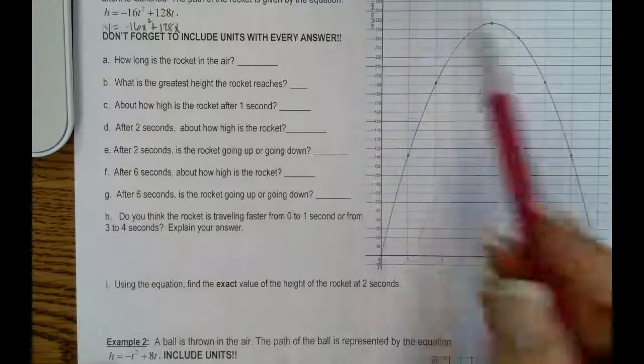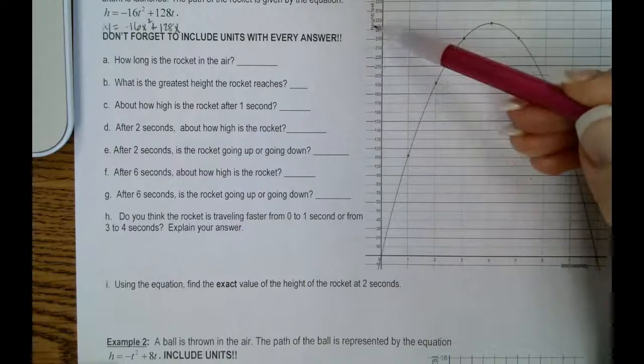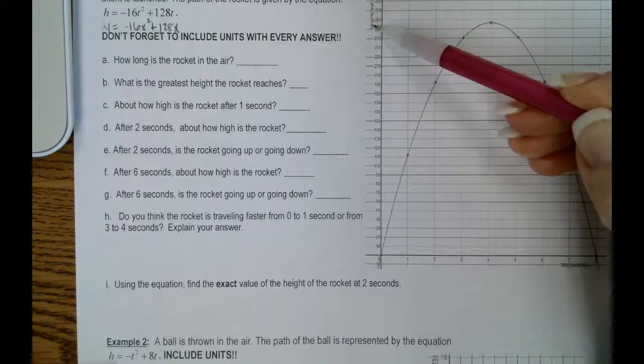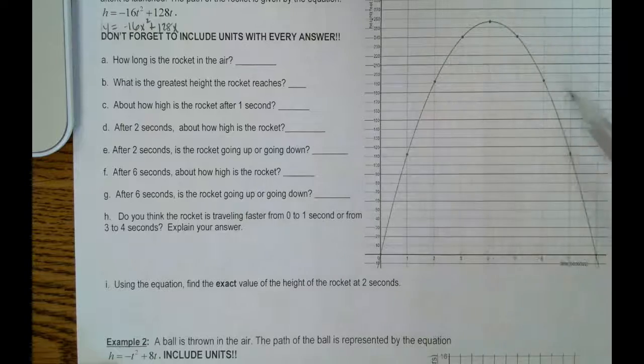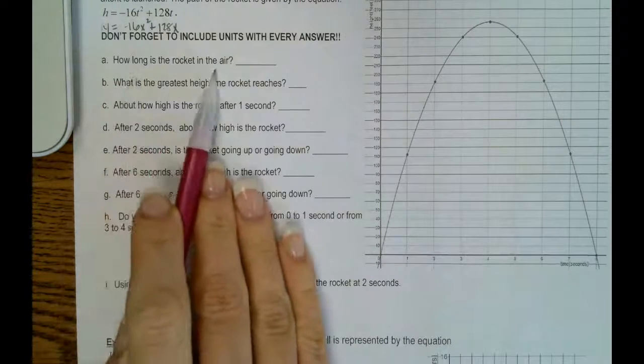Okay. So here it says the graph shows the height h. Okay, so here's our height. You can see it labeled here. In feet of a rocket after t seconds. Okay, so time's down here in seconds. After it's launched. The path of the rocket is given by this equation, and we can see it in the graph. So it says, how long is the rocket in the air?